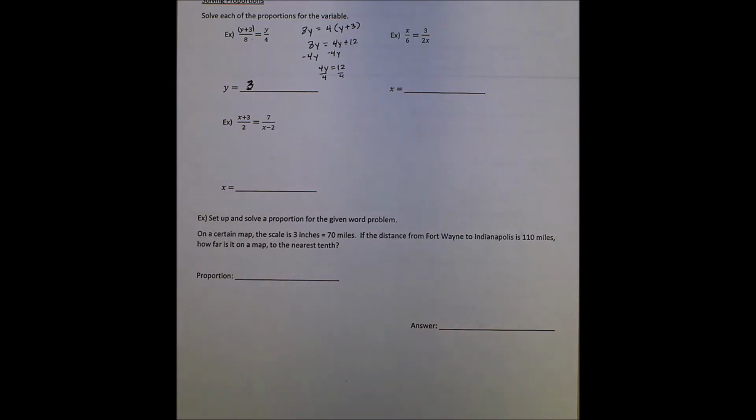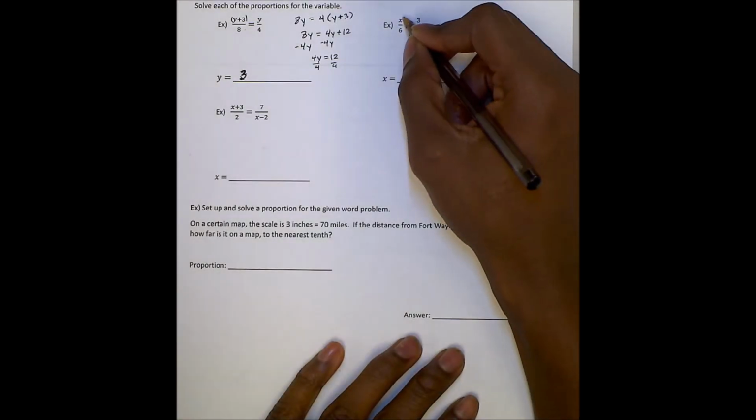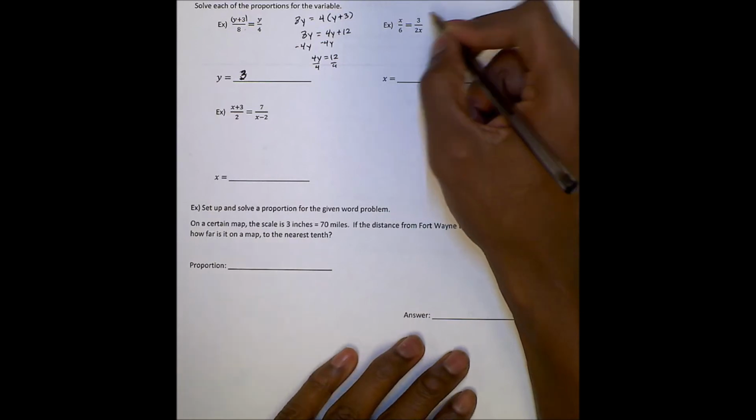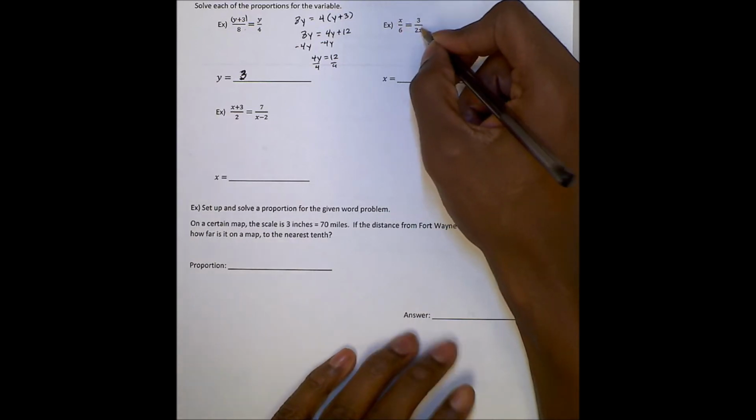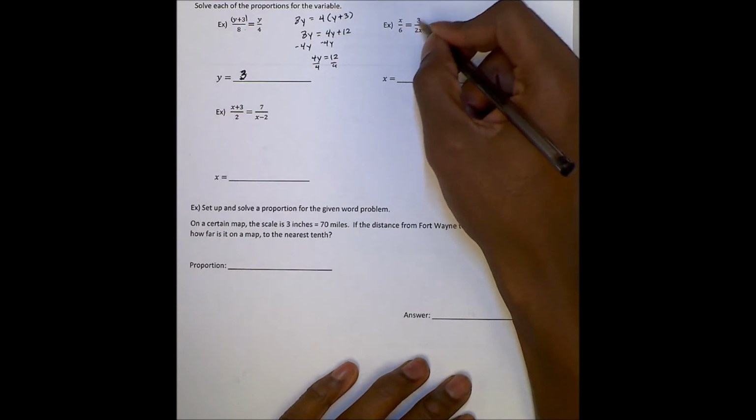Okay, when we do that, we could come out with some different types of numbers. So we'll look at some, I guess later in algebra, still algebraic problems. A little bit of algebra review here. So in this next example, we have x over 6 equals 3 over 2x.